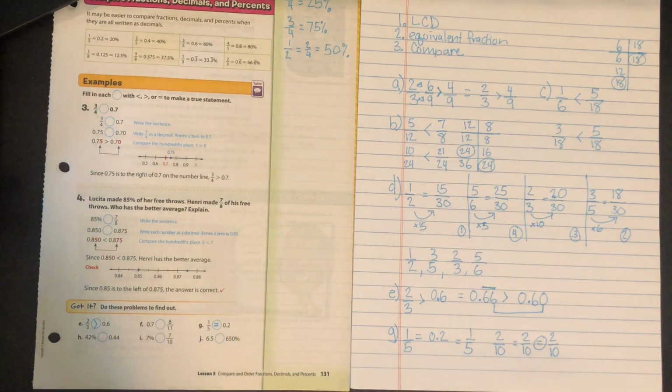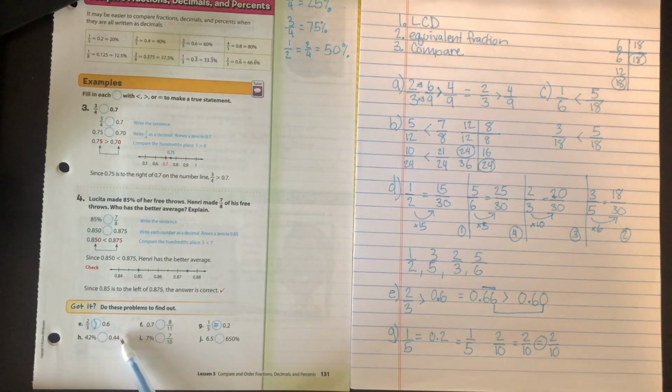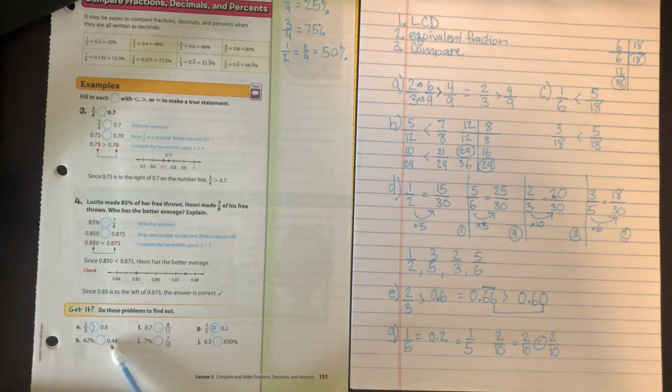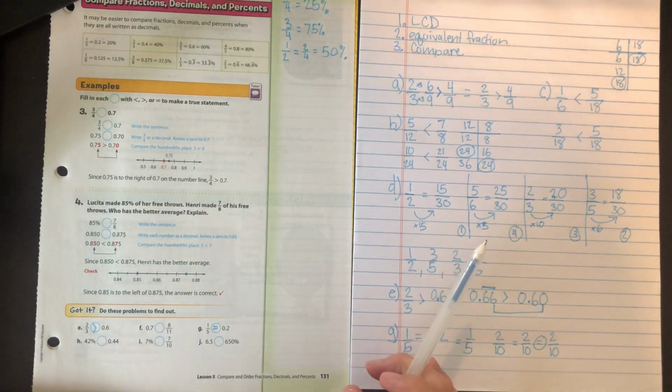Notice how sometimes it might be easier to use fractions, sometimes it might be easier to use decimals. It's up to you. Just like with H, 42% compared to 0.44, we can look at 0.44 and think back to one of our lessons last week about decimals and percents, and know that 0.44 is the same as 44%.